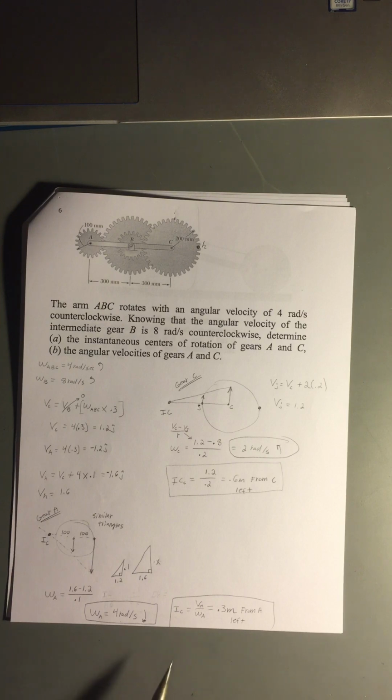and that has to be clockwise. For the instantaneous center of gear A, we can use that same ratio of velocity over omega A, and we can find that the instantaneous center has to be out here 0.3 meters to the left of A, and it has to be directly in line with A because it's perpendicular to the velocity vectors.